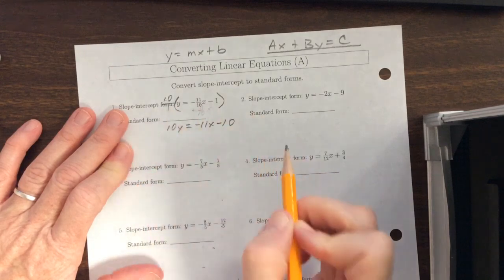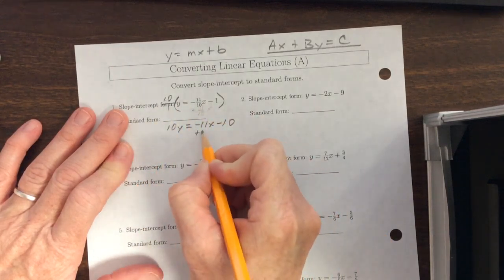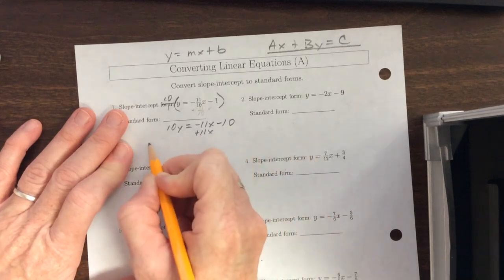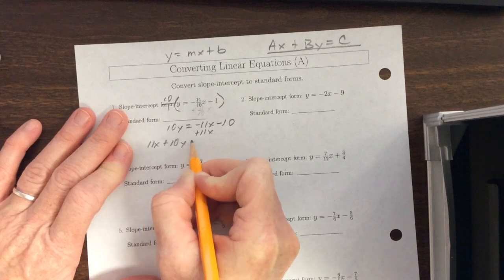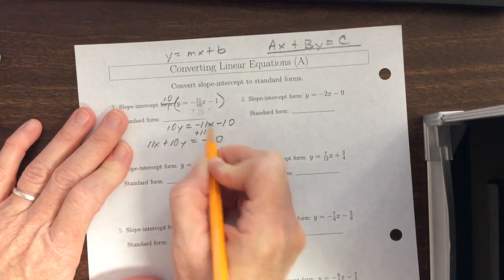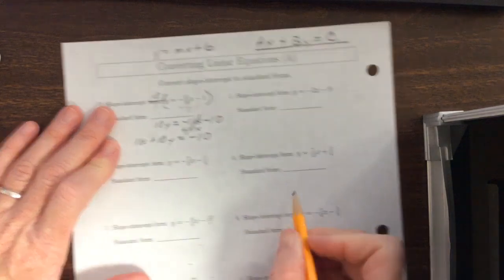Remember, there's an imaginary 1 there, and I'm just multiplying. So now I can move the x. So now we have 11x plus 10y equals negative 10. So we have it. ax plus by equals c.